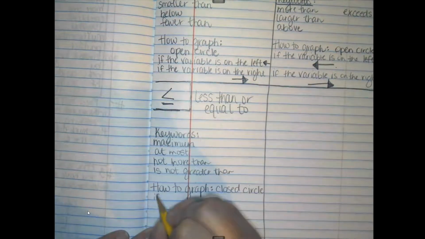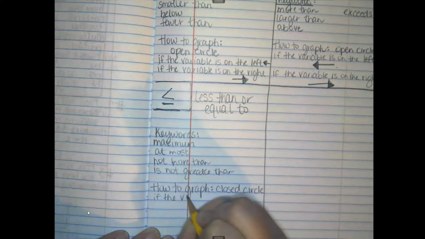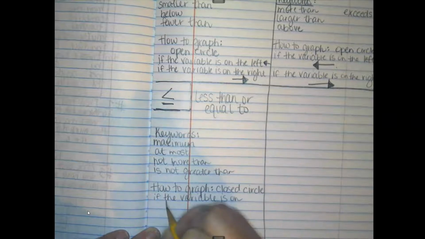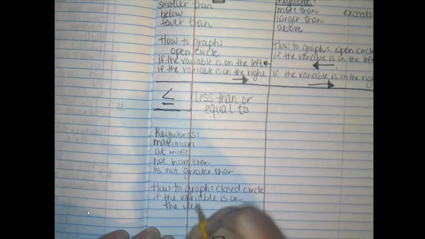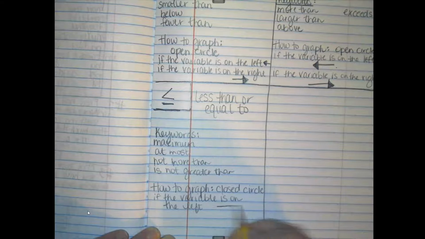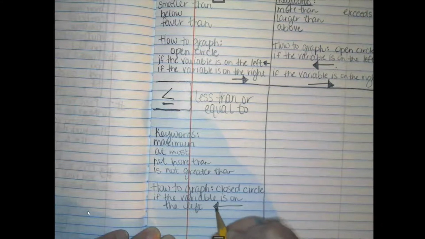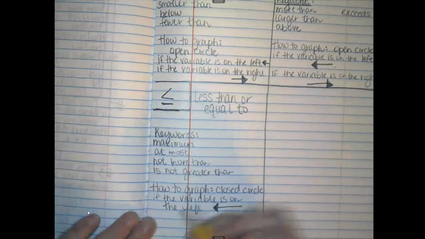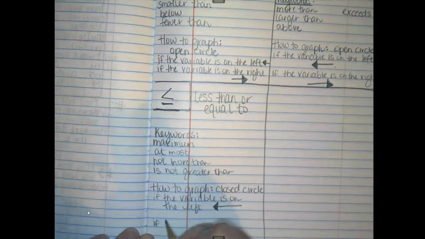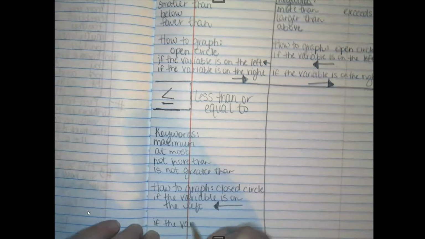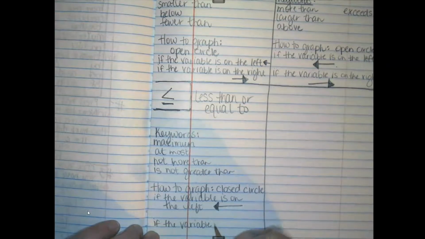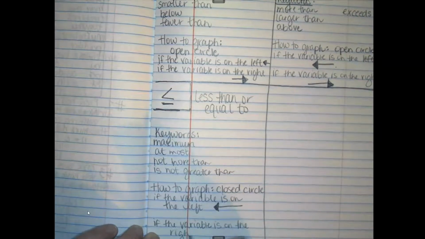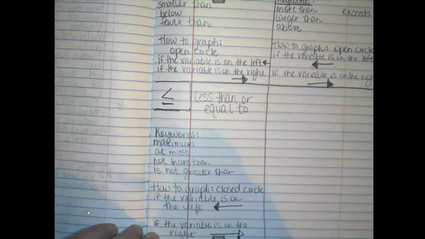So if the variable is on the left, then my arrow goes this way. If the variable's on the right, it's going to go that way.